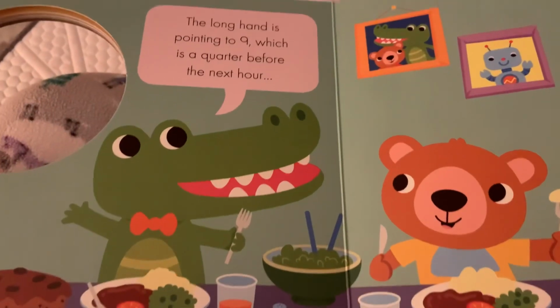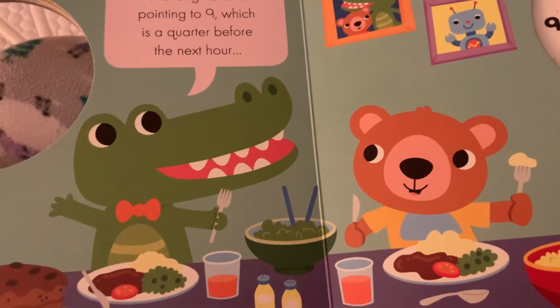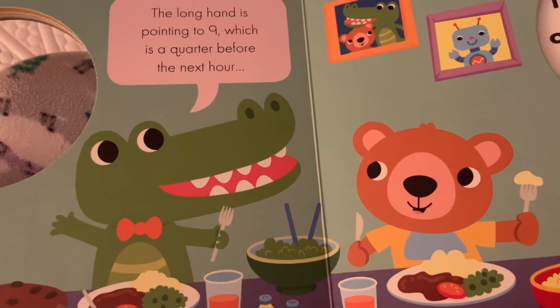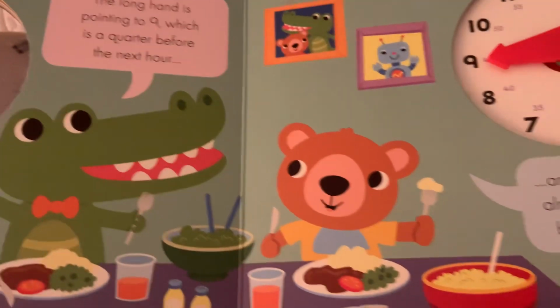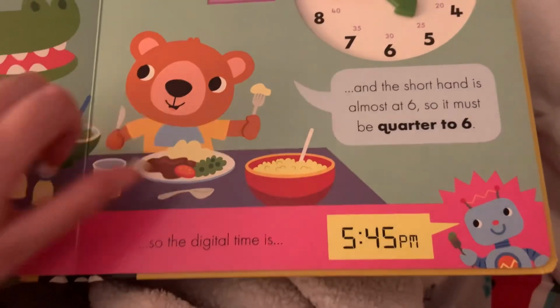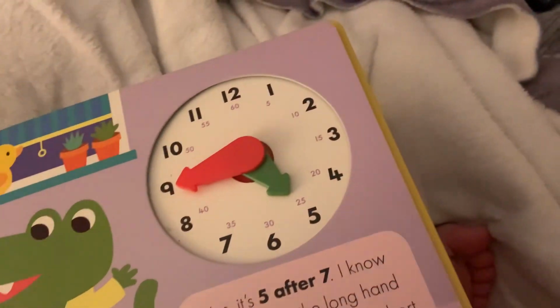The long hand is pointing to 9, which is a quarter before the next hour. Dinner time before 6 is the same as three quarters past 5, and three quarters of an hour is 45 minutes. So the digital time is 5:45. Teeth brushing time.